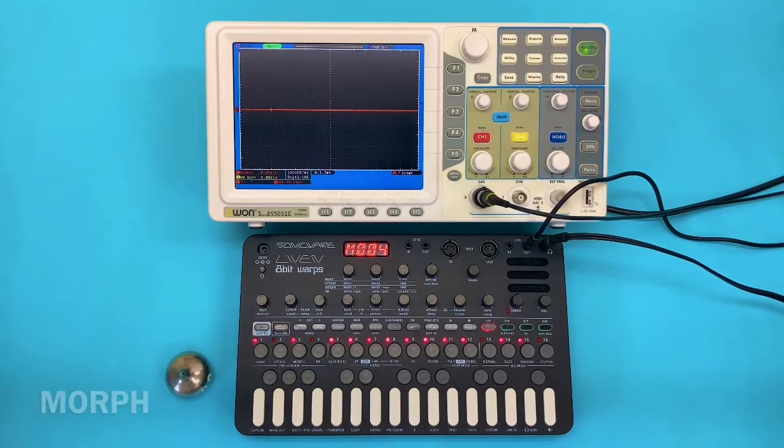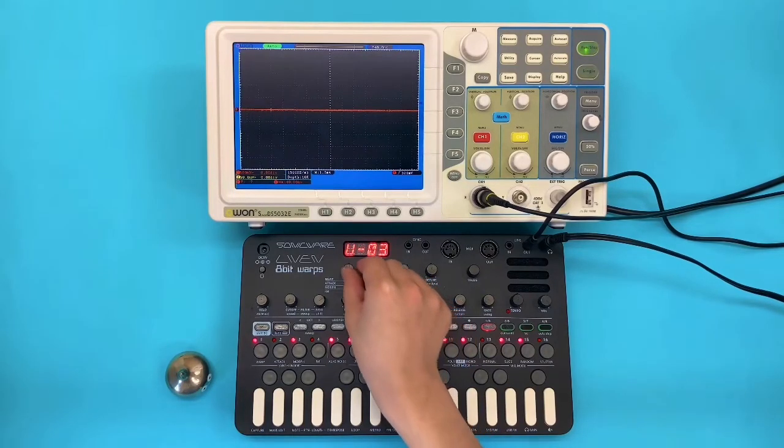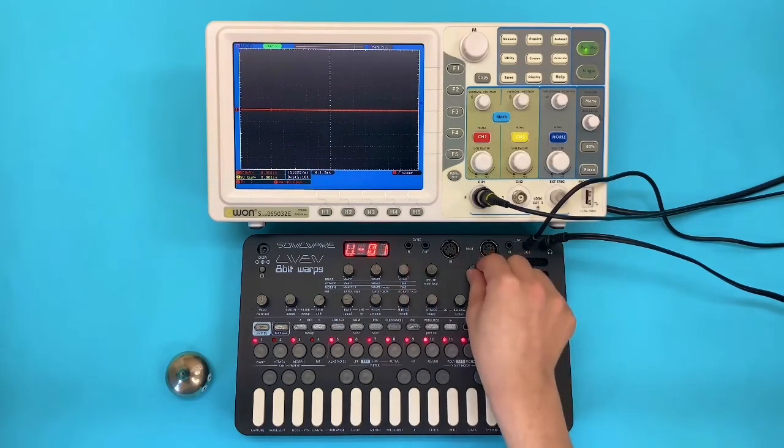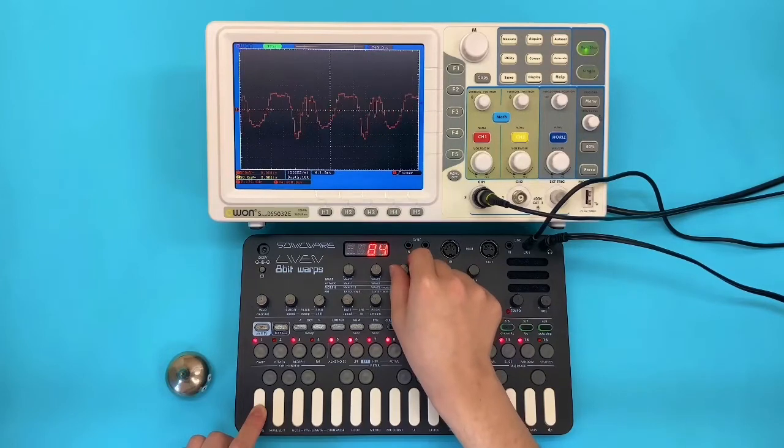You can also use user waveforms with the morph engine, once again setting whichever user waveform you'd like to wave 1 and wave 2. You can then use the time parameter to control how quickly it morphs from one waveform to another. In this case, the engine is set to morph between two waveforms.